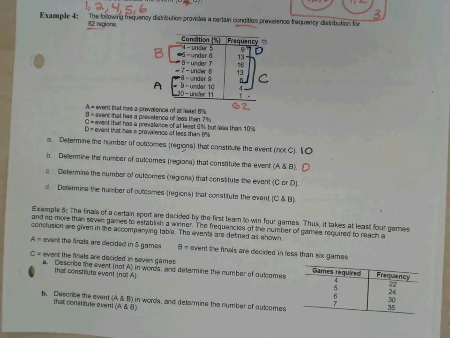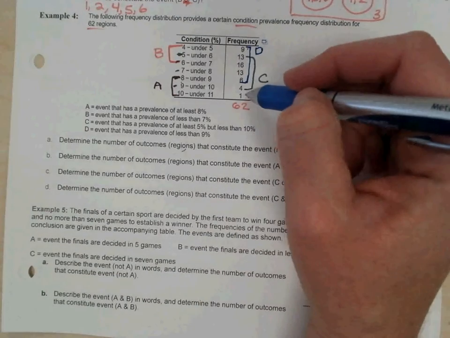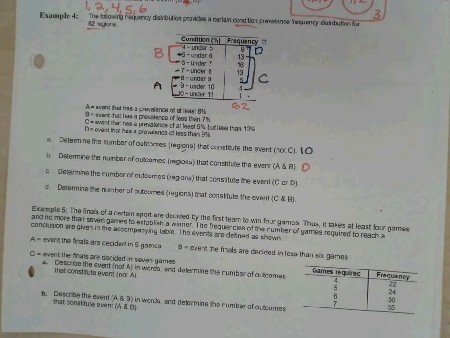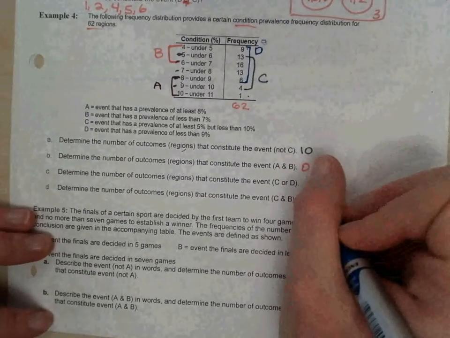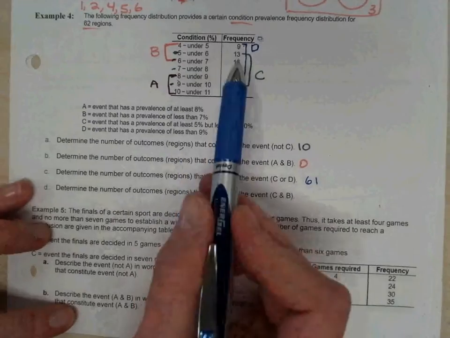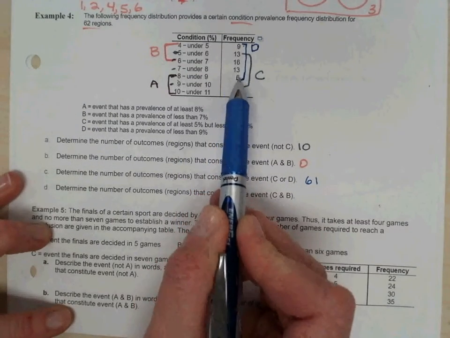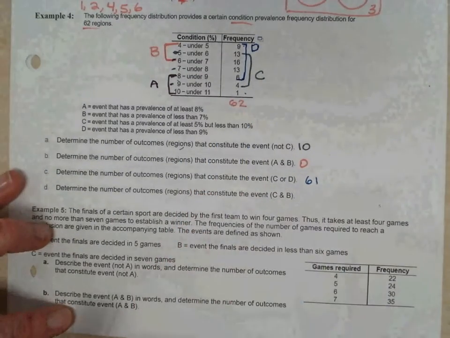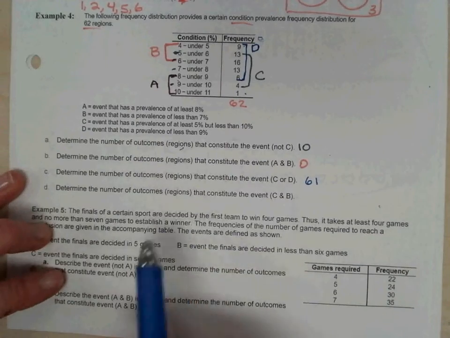Or, right? How many outcomes are in C or D? Basically everything except for this little guy here, 10 to under 11, right? There's only one. So we just do 62 minus the 1. Right? So we get 61 outcomes are in C or D. If I add up all of these, 9 plus 13 plus 16 plus 13 plus 6 plus 4, I'm going to get 61. The easier way to do it would just be to subtract the 1 from the total.